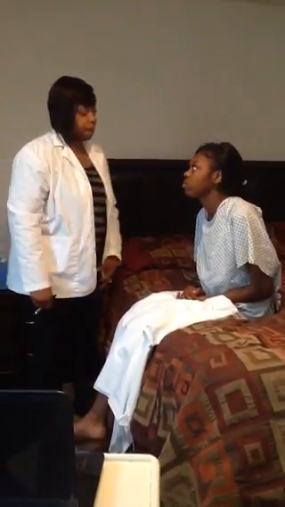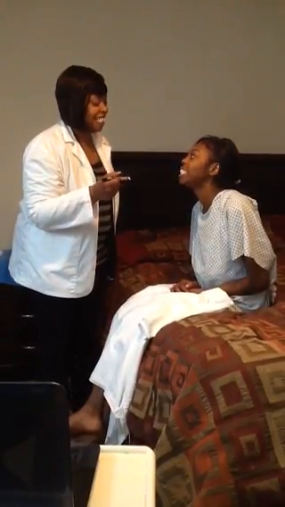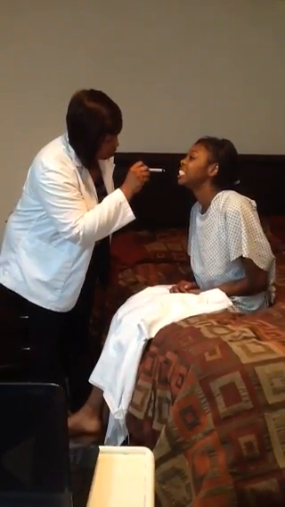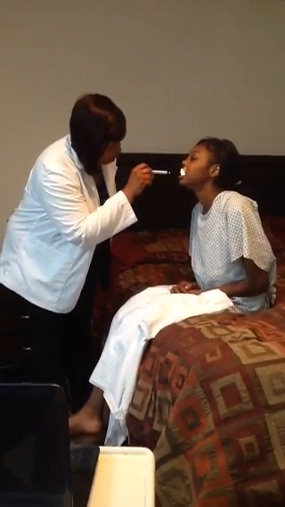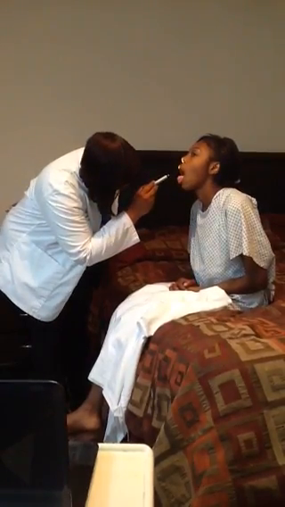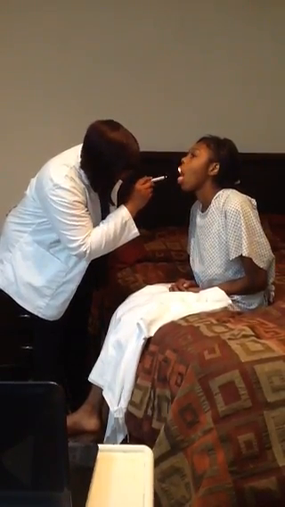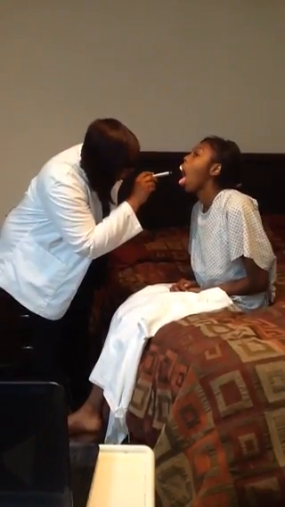Can you open your mouth wide for me? Okay. I'm looking at the gums. I'm looking to make sure it's nice and pink. And I'm looking at her teeth. Open up wide. I'm looking at the buccal mucosa. Open up wide. I'm looking at the soft and hard palate.